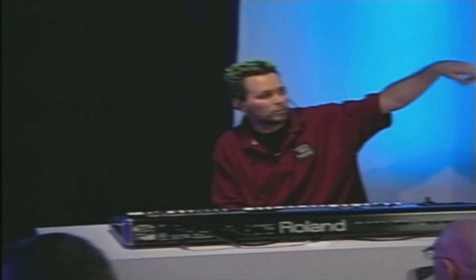The V-Synth also has a V-Link button. Anybody know what V-Link is? This is so you can trigger video clips from the keyboard and control them in real time, control their color, their speed, their direction, and playback, if you use it with Edirol's DV7 video workstation. We have V-Link presentations going on throughout the NAMM show. You can see that as well.